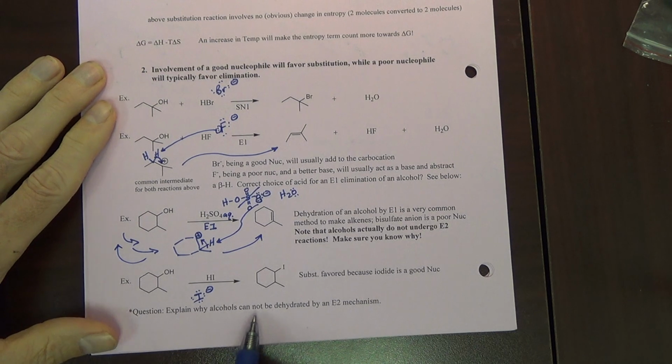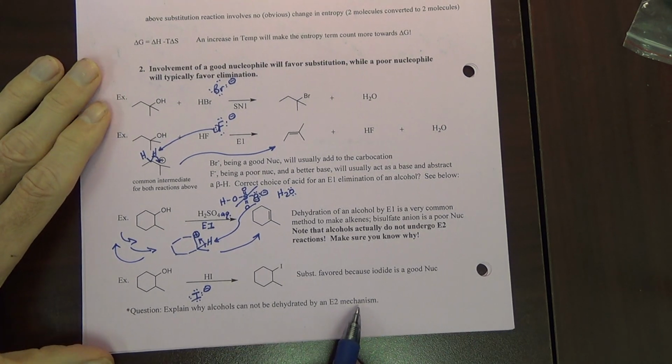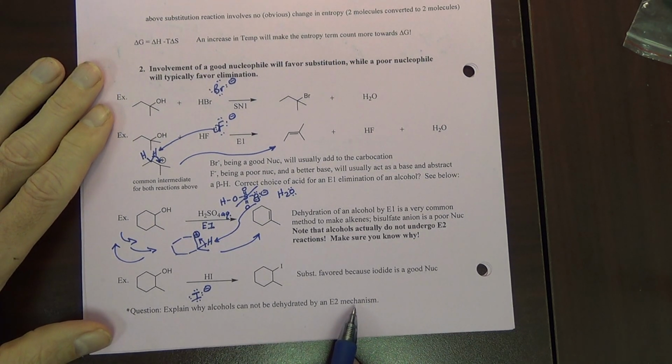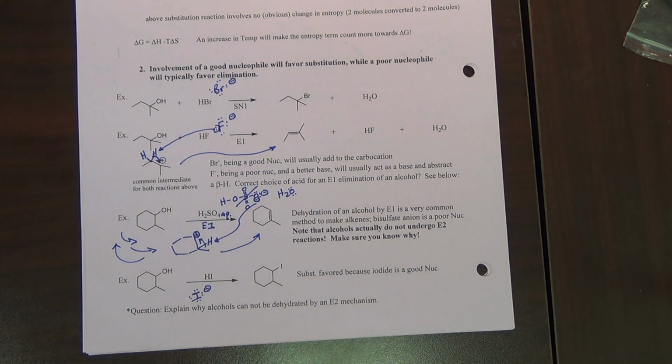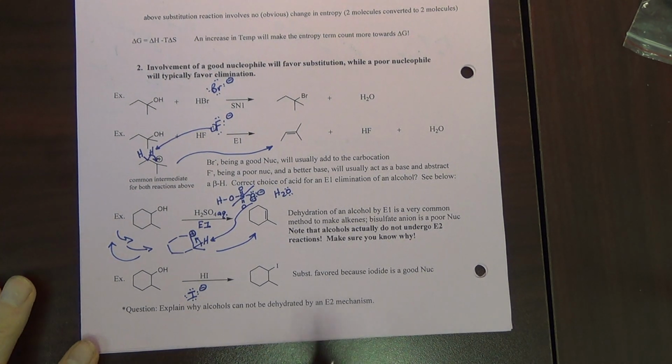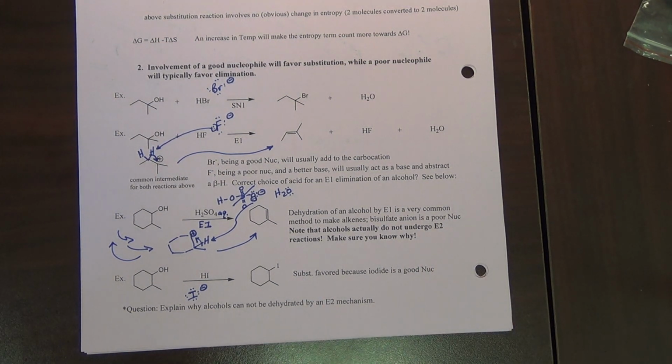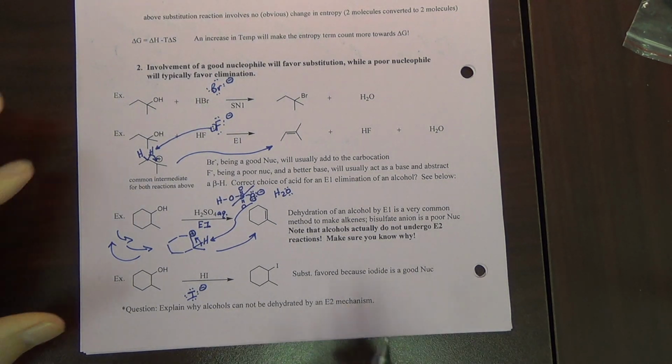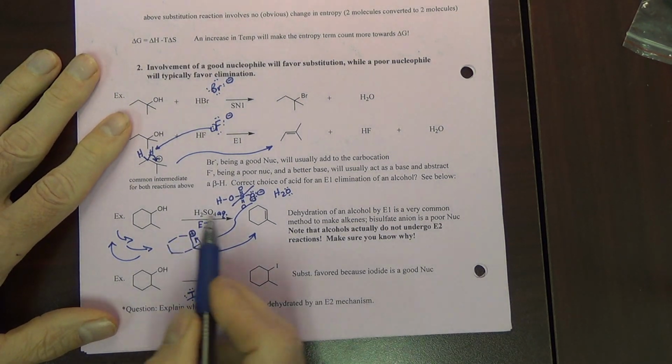Explain why alcohols cannot be dehydrated by an E2 mechanism. Well, I'll let you think about that on your own. It's pretty darn straightforward. You cannot eliminate an alcohol by an E2. Okay, it's going to be E1.